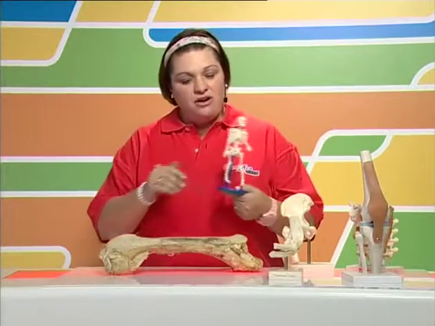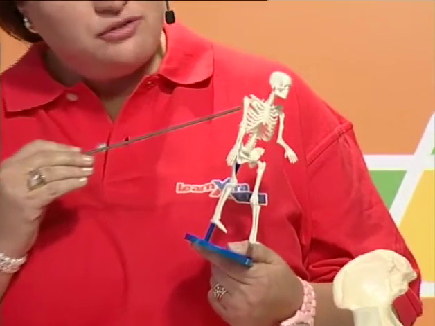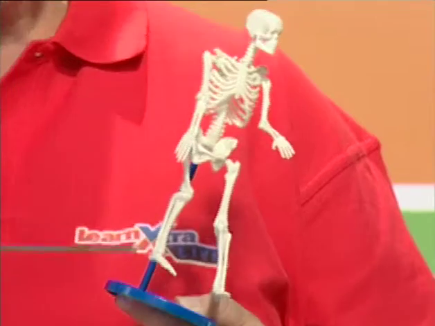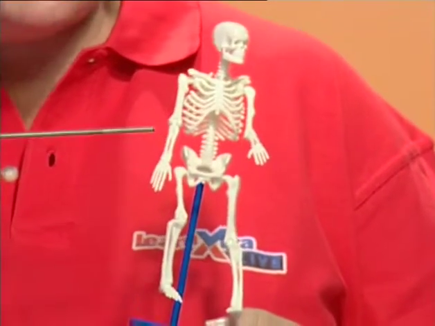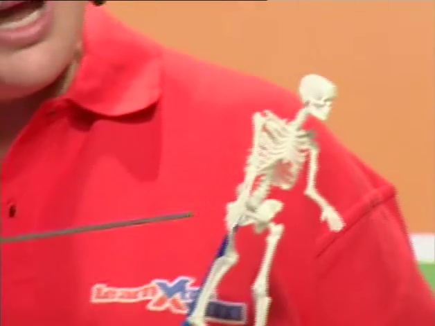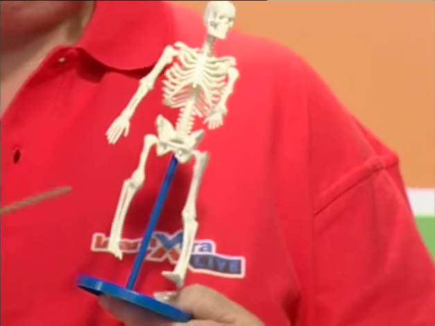So where do we find long bones? We find long bones in our limbs. So we're going to find them in our arms and in our legs, okay? So it's going to be the humerus, the ulna, and the radius in our arms, and in our legs, the femur, the tibia, and the fibula.